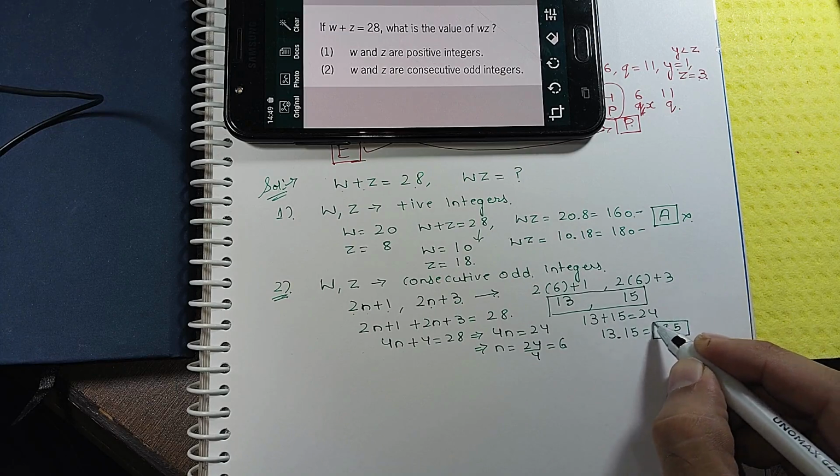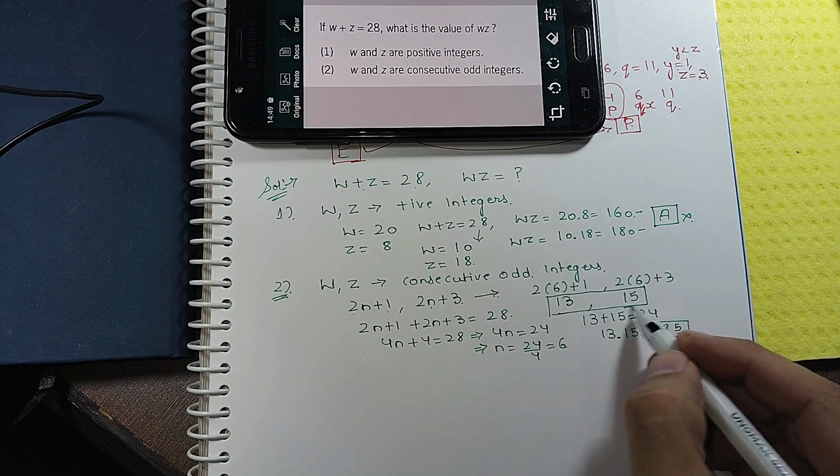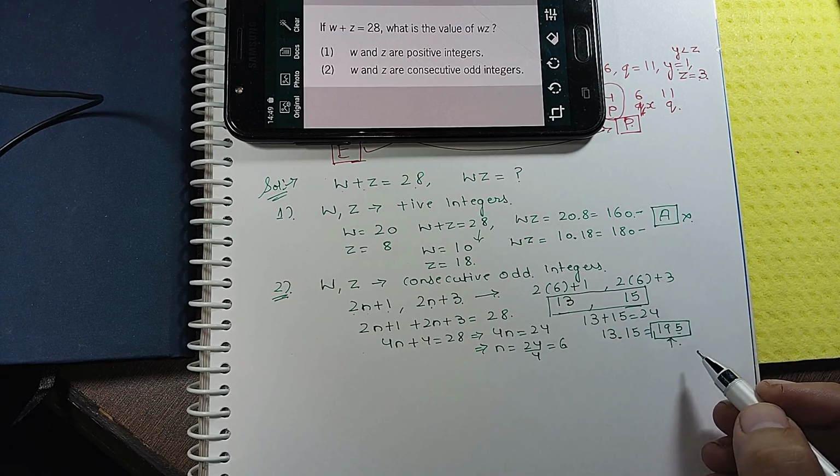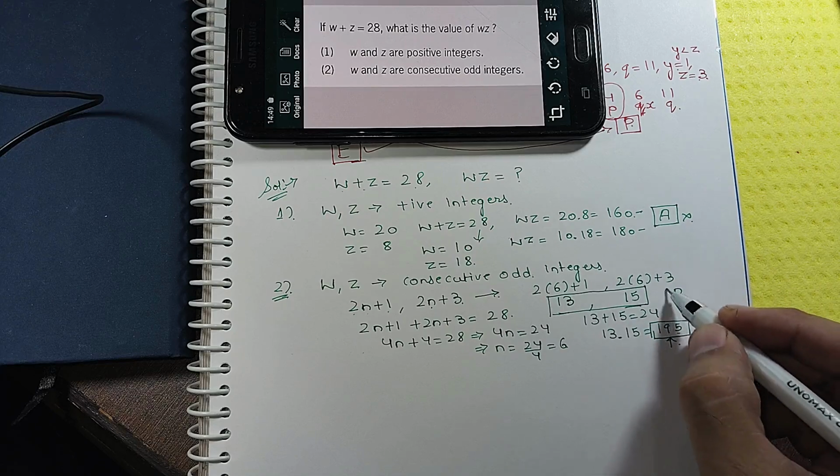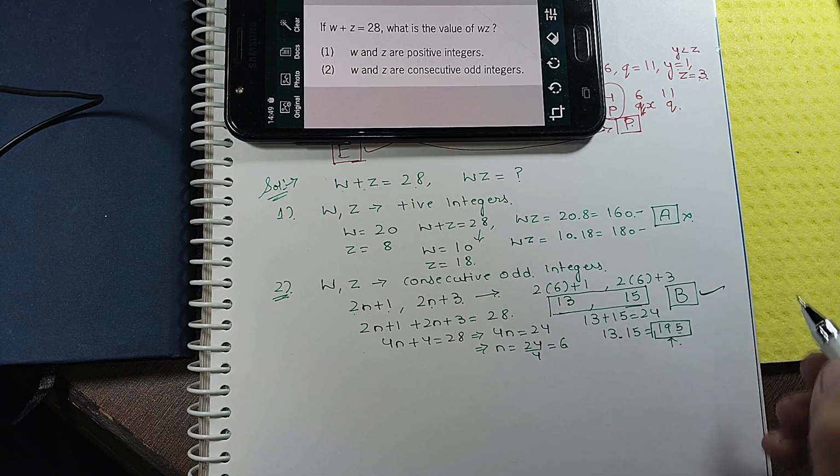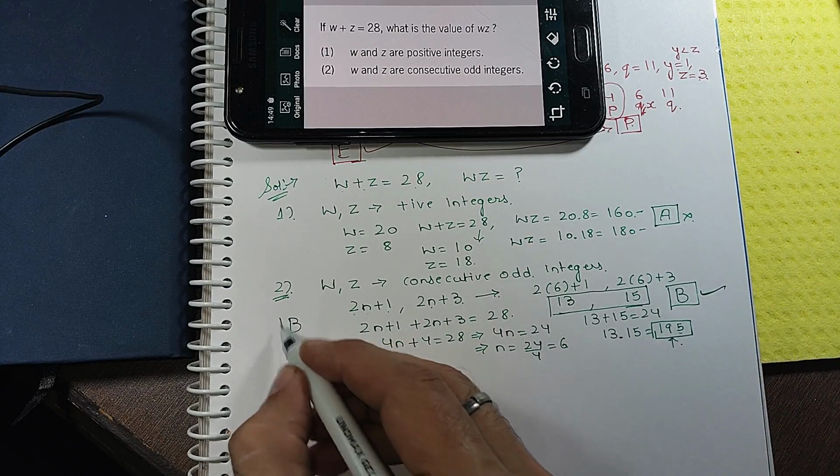So statement 2 gives us the particular value for W and Z, and the value of W multiplied by Z is 195. So we can say that statement B alone is sufficient to answer our question. So for this particular question, statement B is the right option.